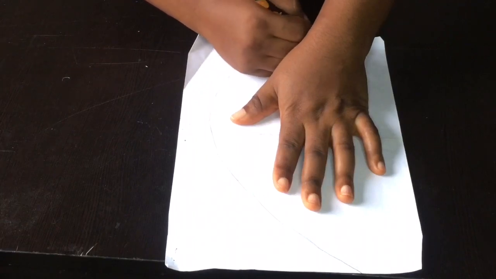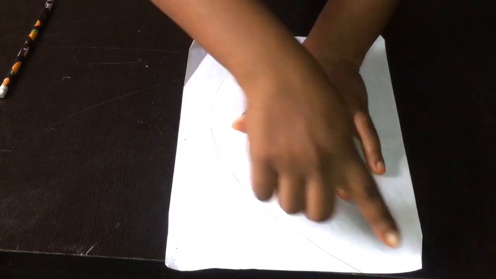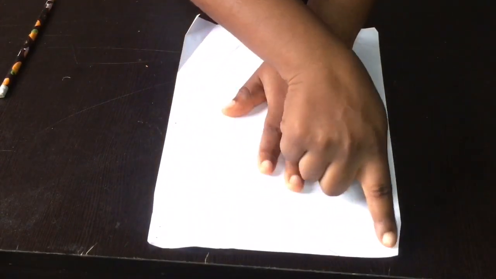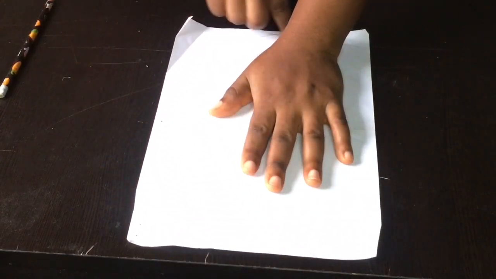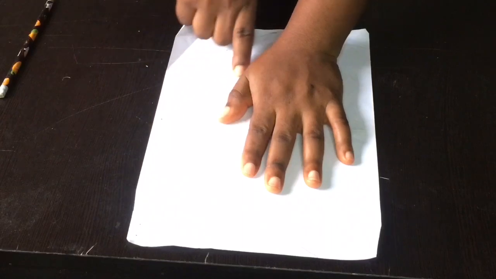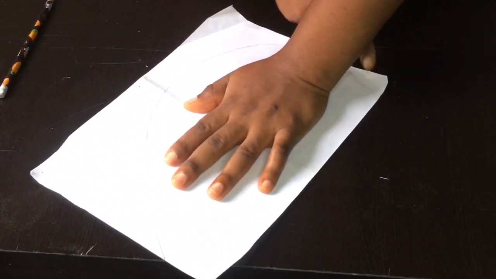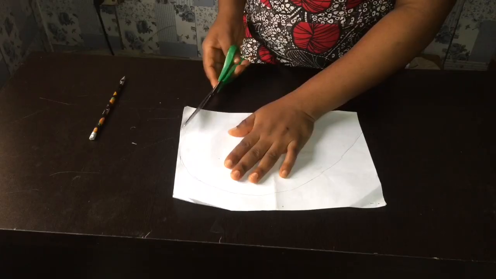So I'm going to cut it this way. Just use your hand, come from this corner, or you can leave a little space, and trace it out. If you don't want it this big, you can shrink it to just under your palm. But you see the space I left, so that there's enough room to put things.